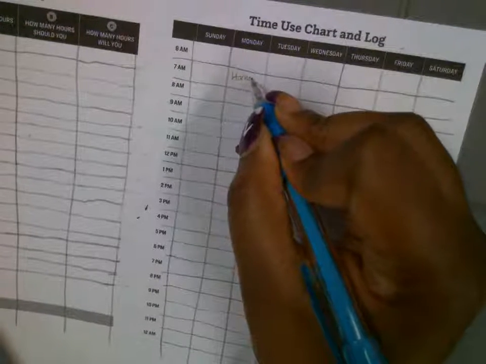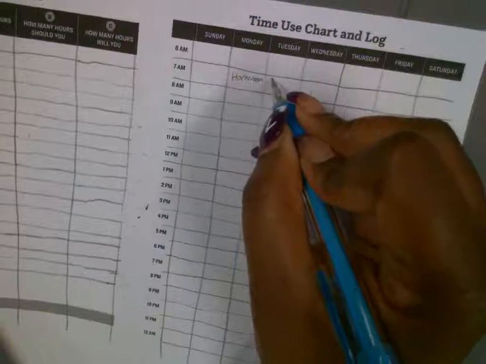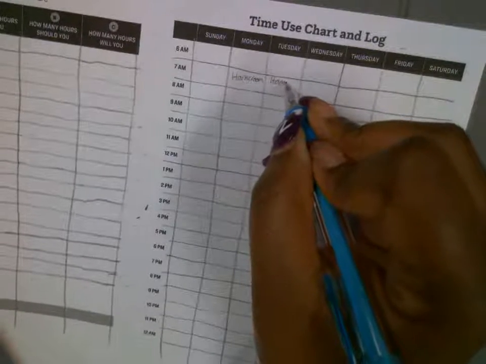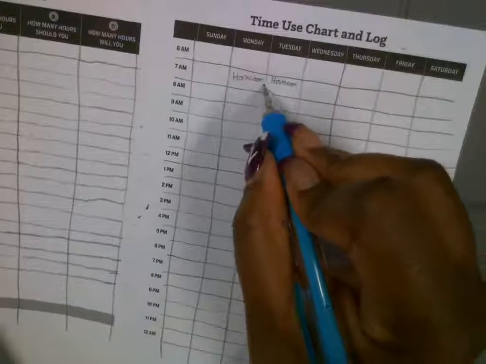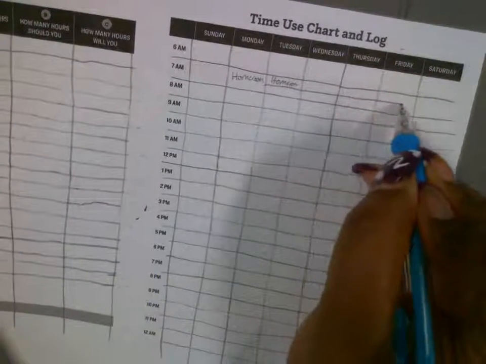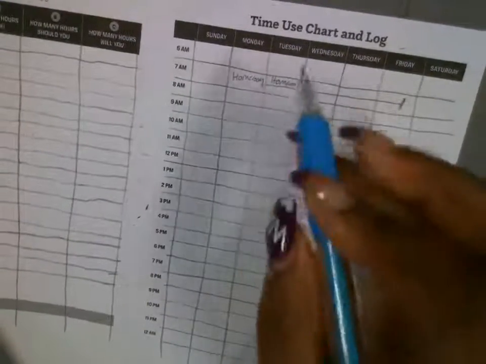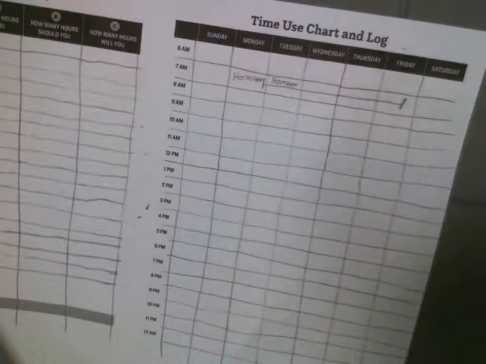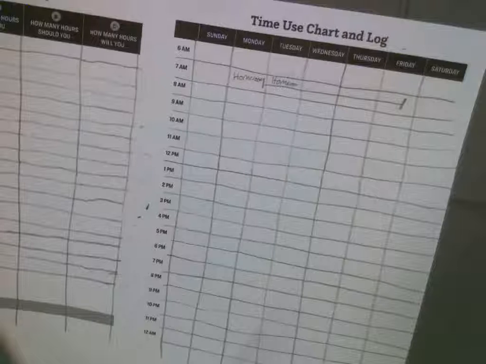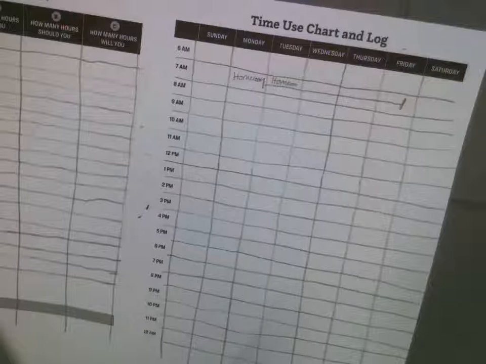This is where your day starts. You can do a line all the way across, because this is where homeroom is. Or you can just block this off and put homeroom all the way straight across. However you want to do that, that's fine. So that's what homeroom is.